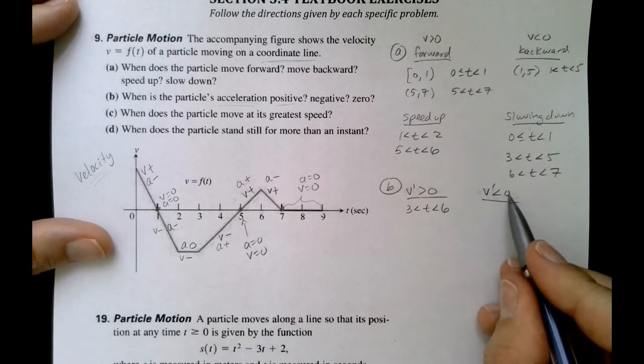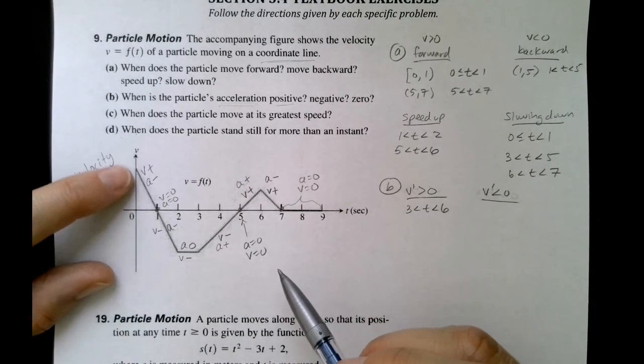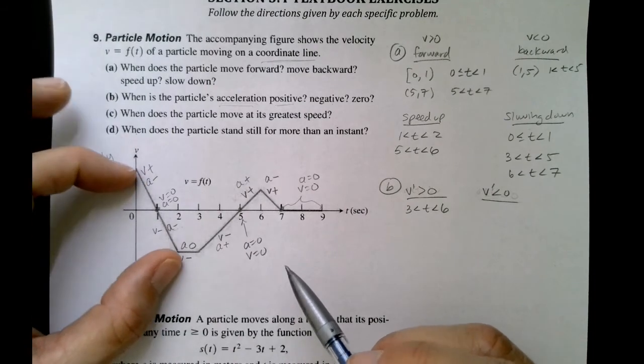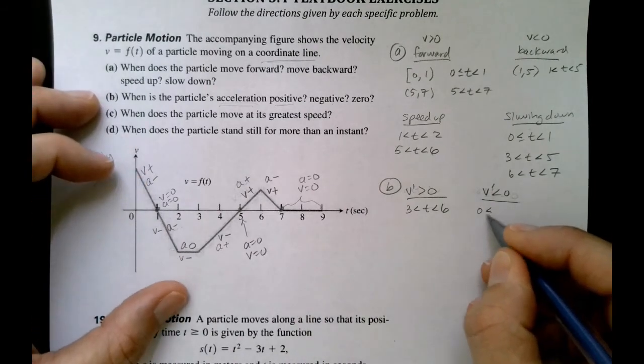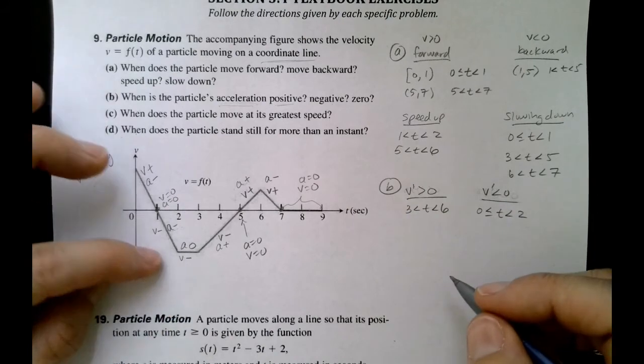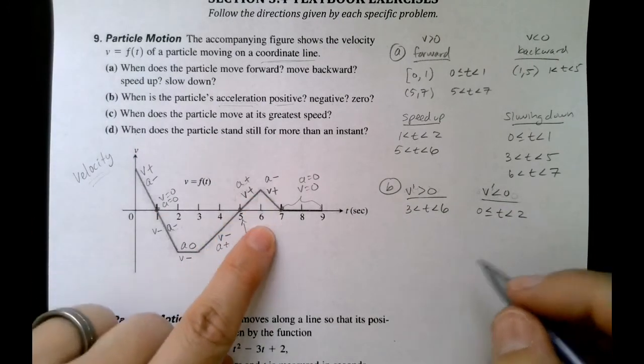When is acceleration negative? So let's go back to our chart. It's, let's see, negative, negative. Okay, so this entire block here, so that's 0 to 2. Oh, and right there, that little piece right there from 6 to 7.